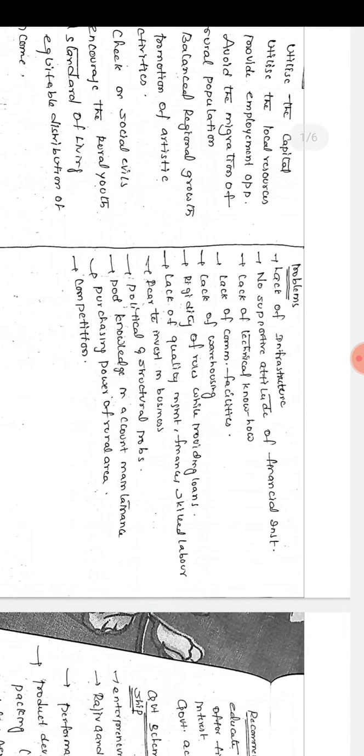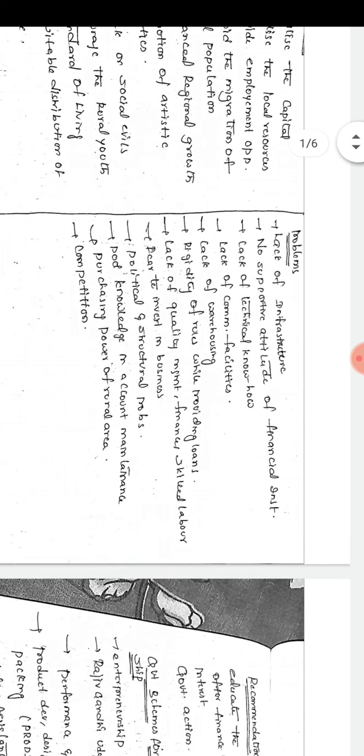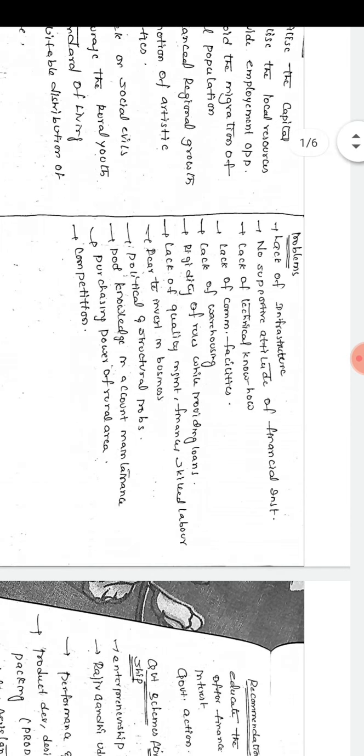The problems faced by the rural enterprises start with lack of infrastructure, like the water supply or the current, anything. There is no proper support from the financial institutions, and there will be lack of technical know-how. The knowledge is very minimal, like even the internet facilities will not be provided there, and updating of new technologies will not be there in the rural areas. And there is lack of communication facilities and storage facilities, and rigidity in the rules while providing loans to the rural entrepreneurs.